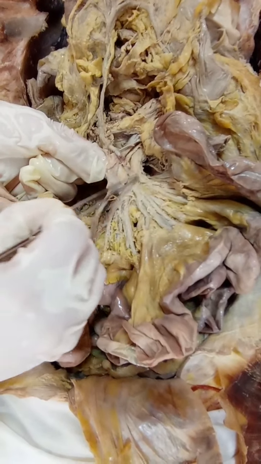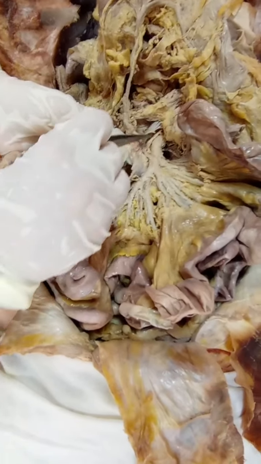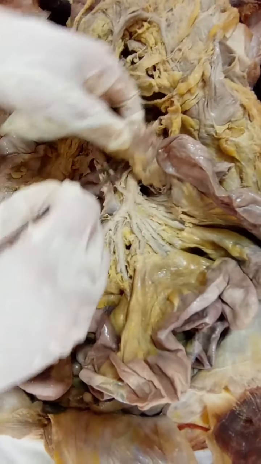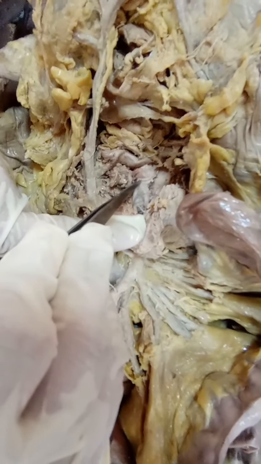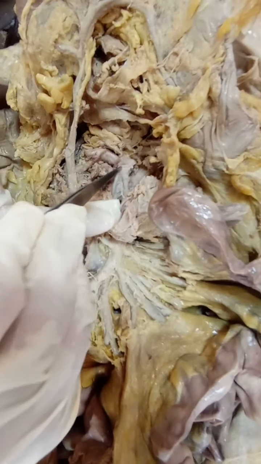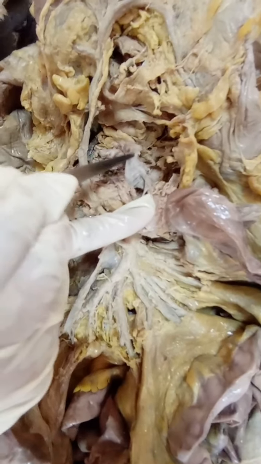The vein lies on the right side of the superior mesenteric artery and it terminates behind the neck of the pancreas. This is the neck of the pancreas, joining the splenic vein to form the portal vein.